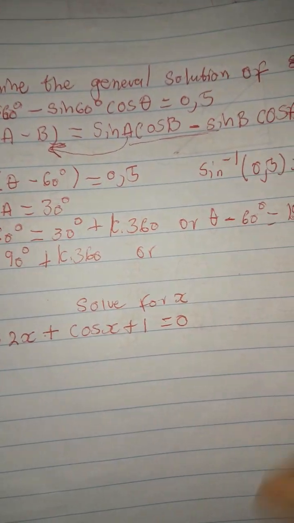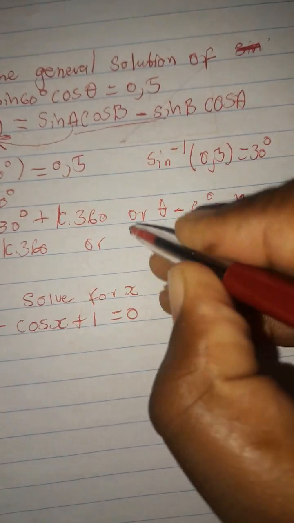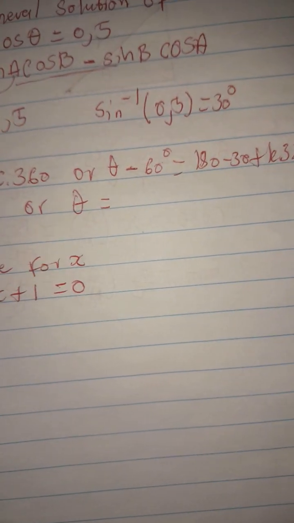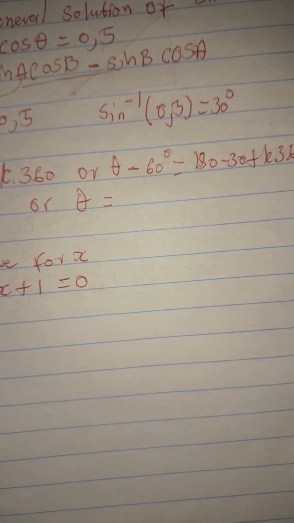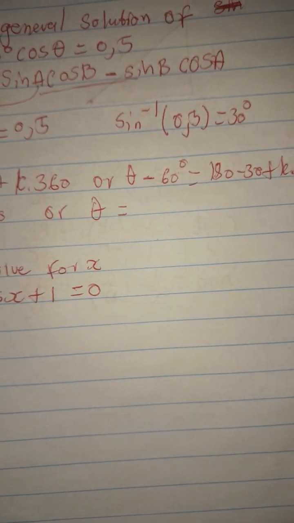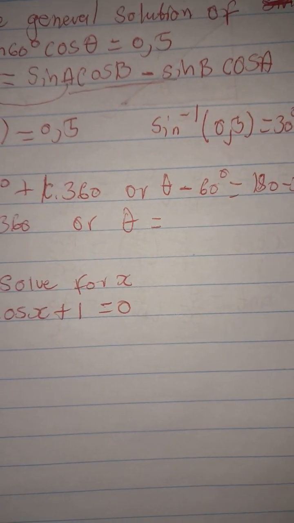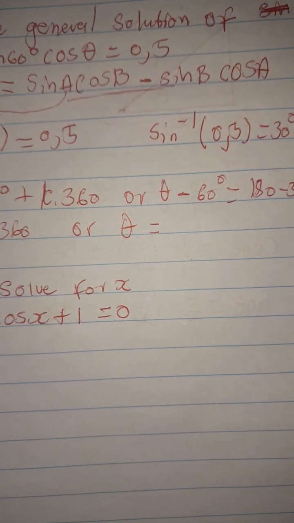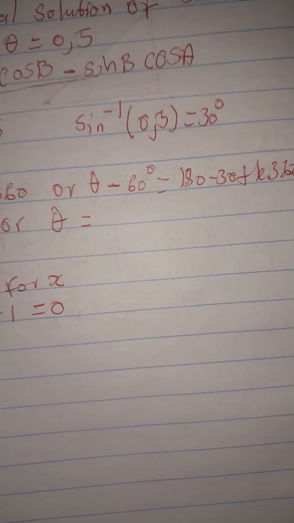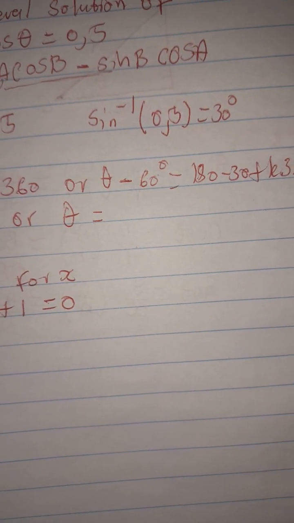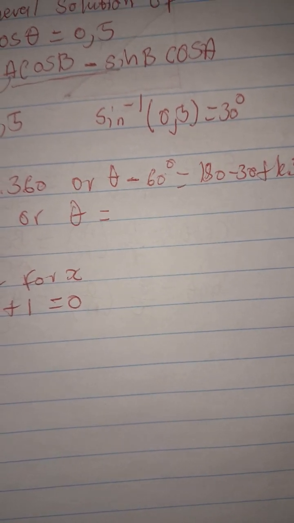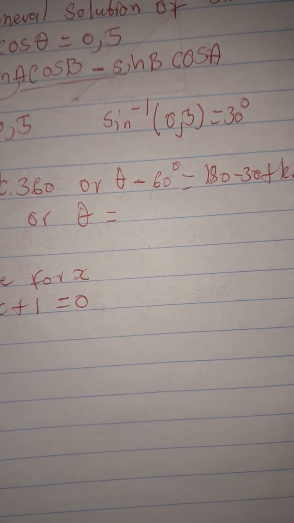Let's go to the second solution. So similarly, first thing first, we will say 180 minus 30, that will be 150, plus 60.